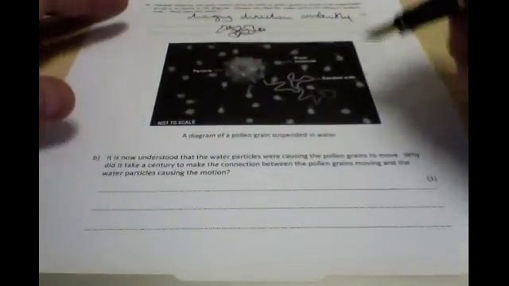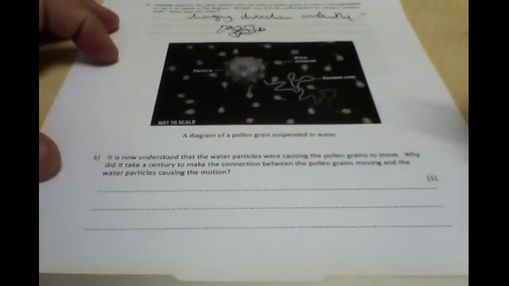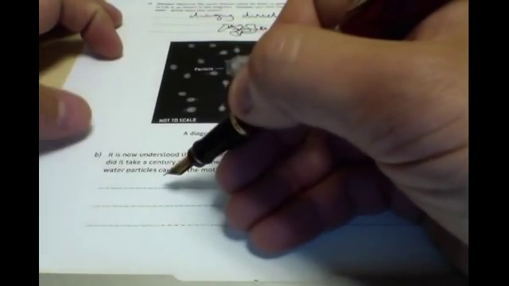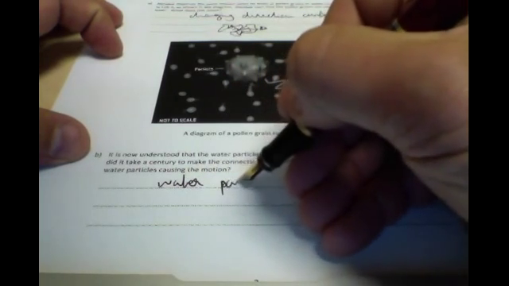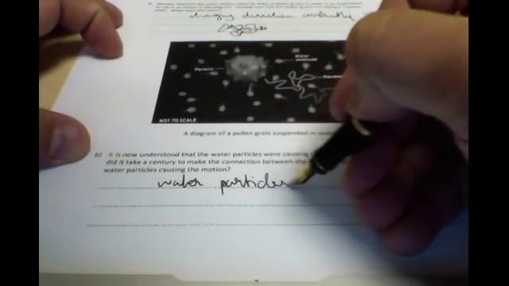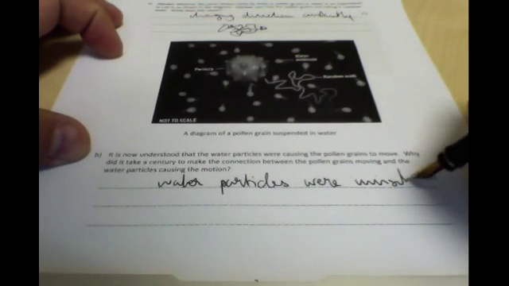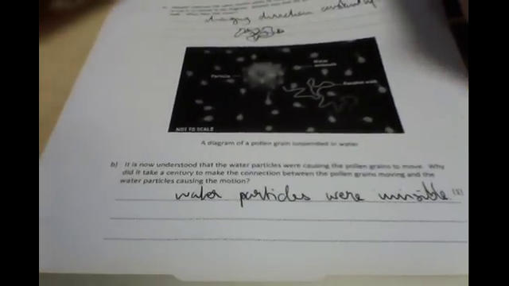Good. Moving on then, it's understood that the water particles were causing the pollen to move around. Why did it take a century? Well, very simply because the water particles were invisible. Therefore, they weren't seen. Therefore, they weren't attributed to cause the particle to be shaking around.